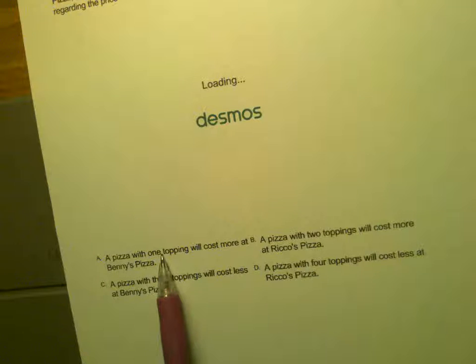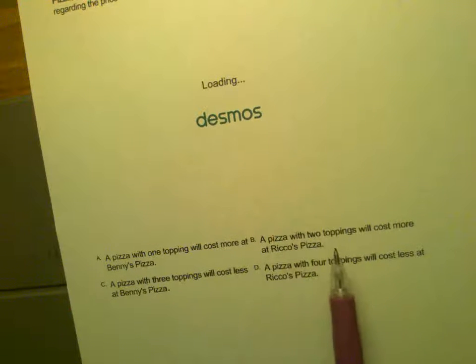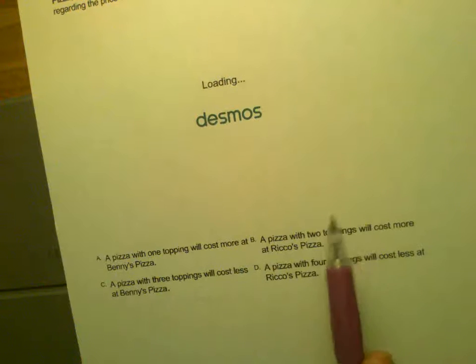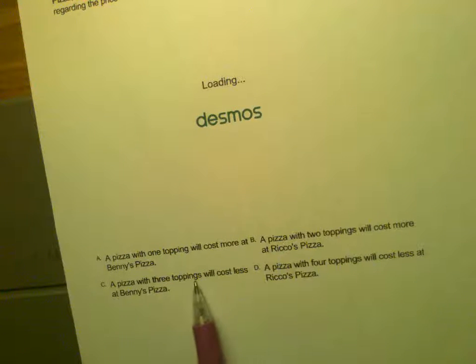A, a pizza with one topping will cost more at Benny's Pizza. Okay. Is that true? See if that's true. B, a pizza with two toppings will cost more at Rico's Pizza. See if that's true. C, a pizza with three toppings will cost less than Benny's Pizza. See if that's true. D, a pizza with four toppings will cost less at Rico's Pizza. Okay? Choose the best answer.